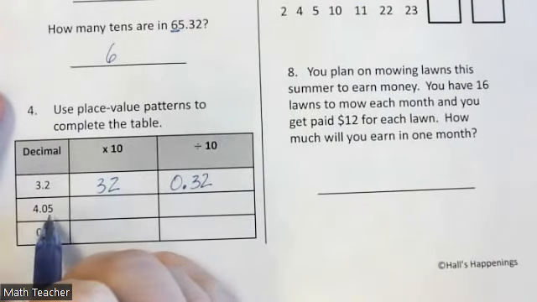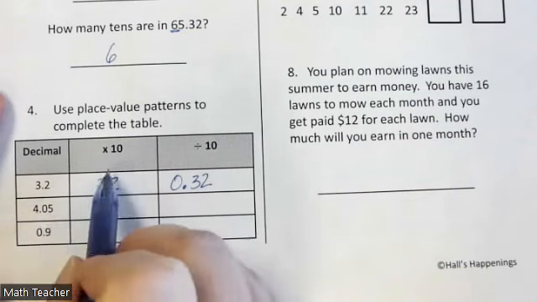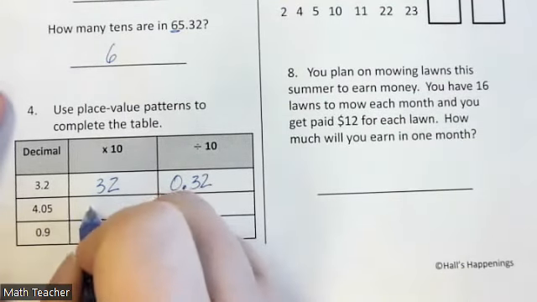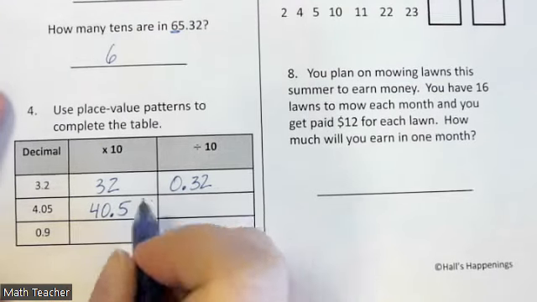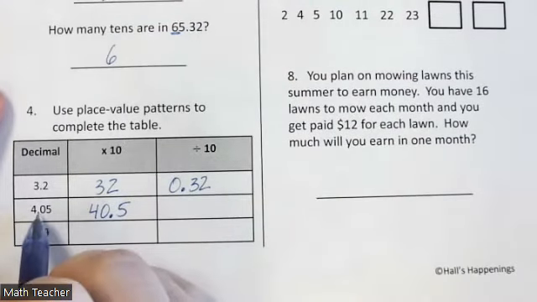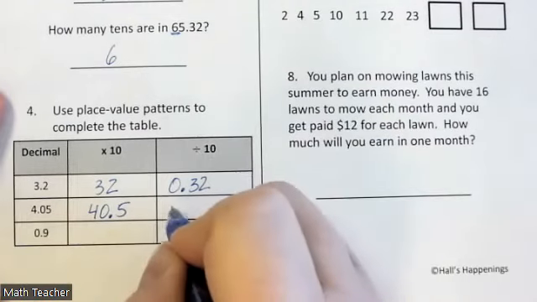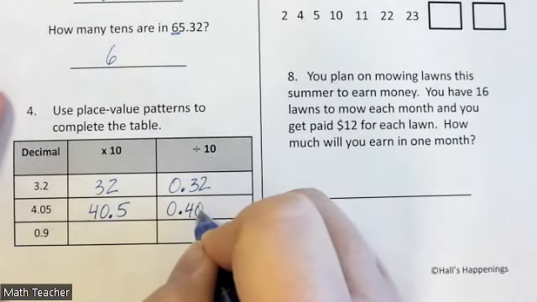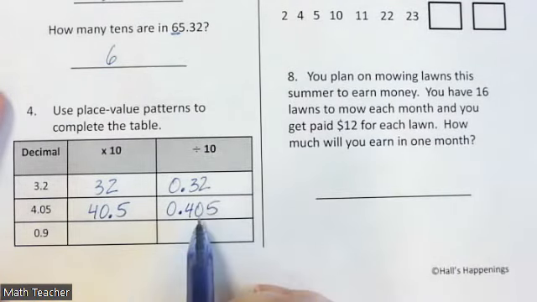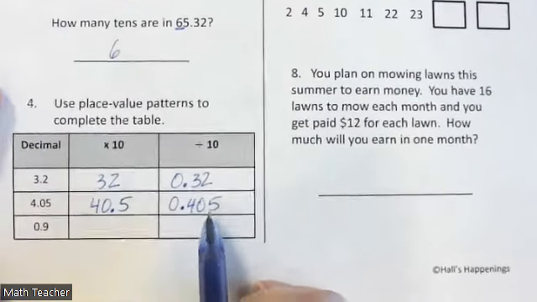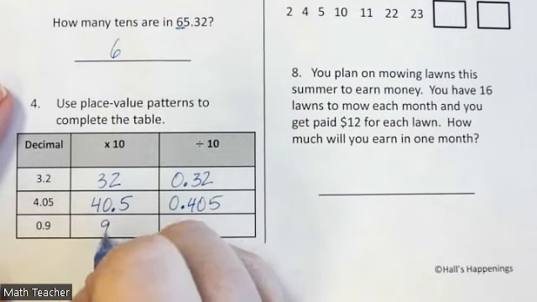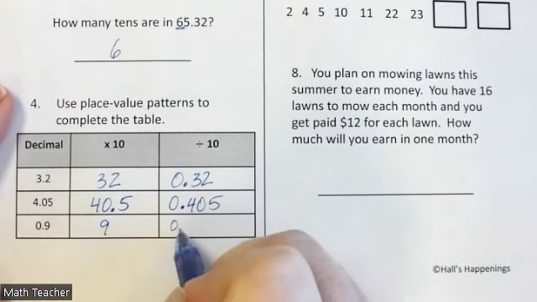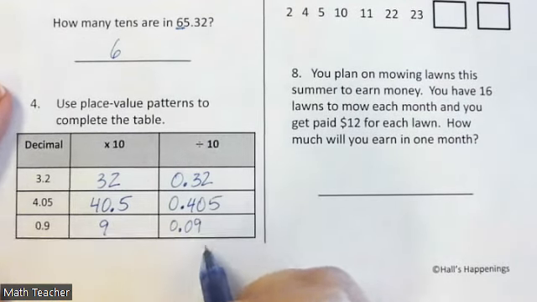So 4 and 5 hundredths, if we multiply it by 10, you move your decimal 1 place to the right, so it will be 40.5, 40 and 5 tenths. To divide by 10, we move our decimal 1 place to the left, so 0.405. Then 9 tenths, if we multiply it by 10, we get 9. If we divide it by 10, we get 0.9.